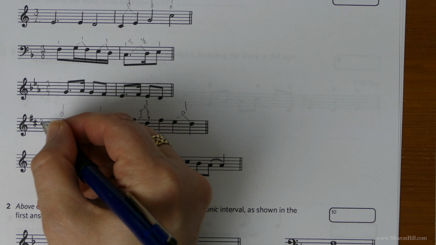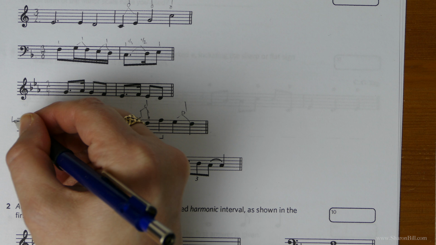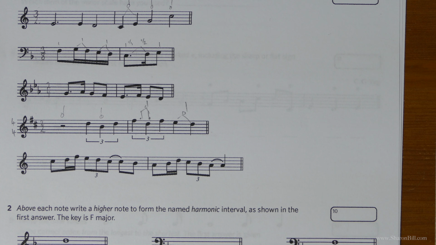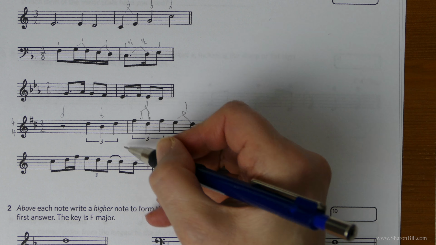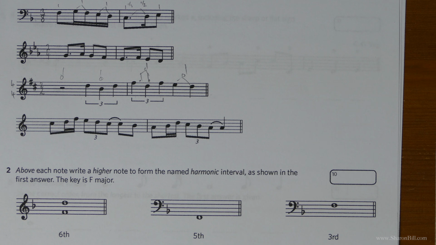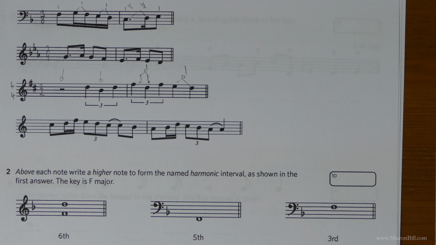I would suggest 2/2. You could argue for 4/4. Mathematically that would still be the same, but I think it lends itself better to 2/2 there. The next one, let's see what we're counting in here.